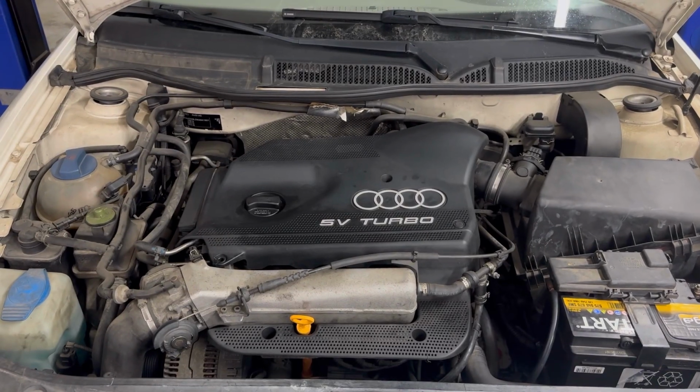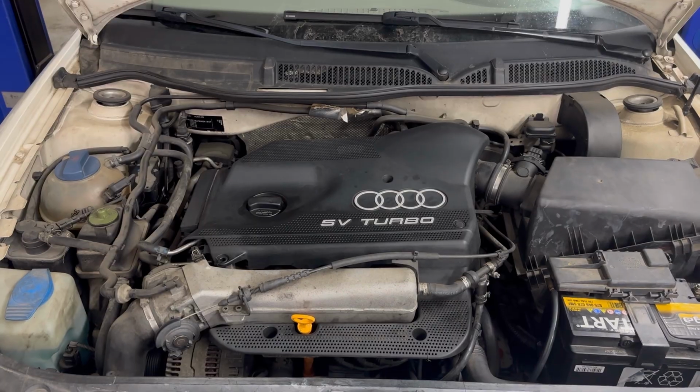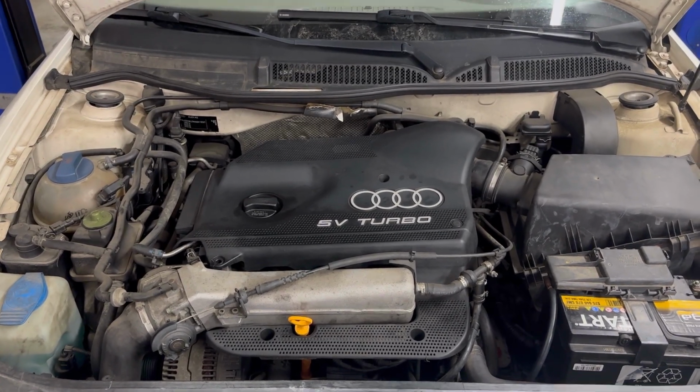Hello, in this video I will show you how to replace the automatic transmission oil and filter on the 01M transmission that is used in Audis, Volkswagen, Seats and Skoda.